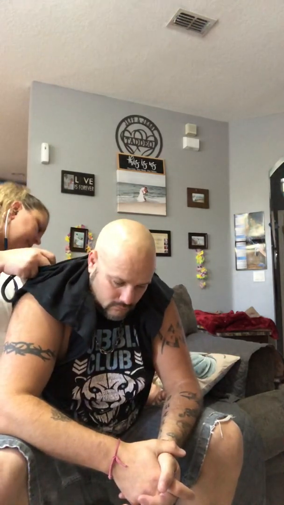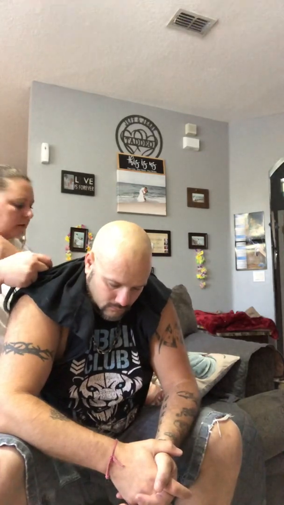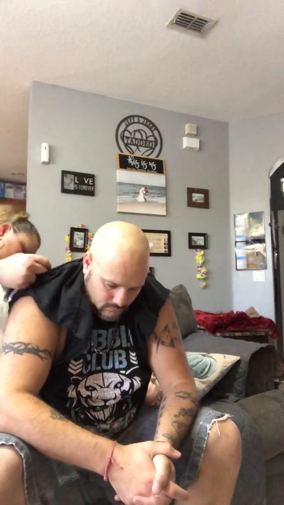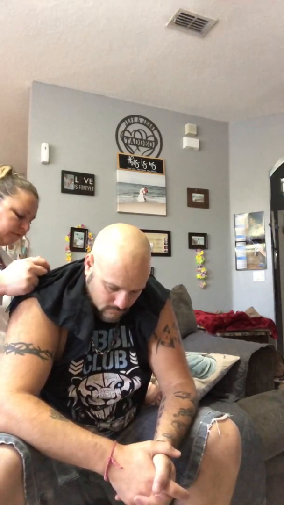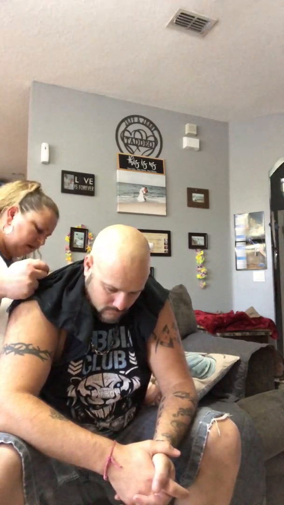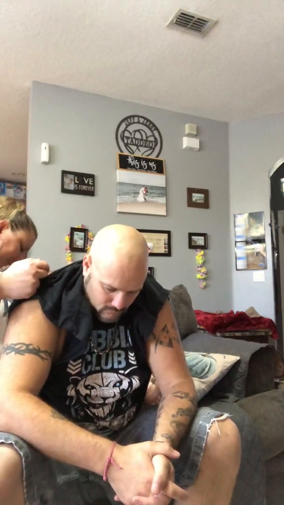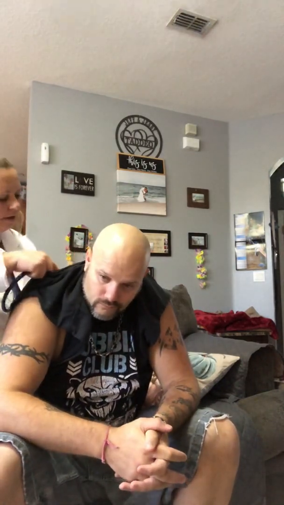While I look at his back, I'm looking for any rashes, lesions, lumps, bumps. He does have a couple nevi on his back here. Just do a quick count. 1, 2, 3, 4, 5, 6, 7, 8, 9. 9 small, non-raised, kind of just normal looking nevi on his back.